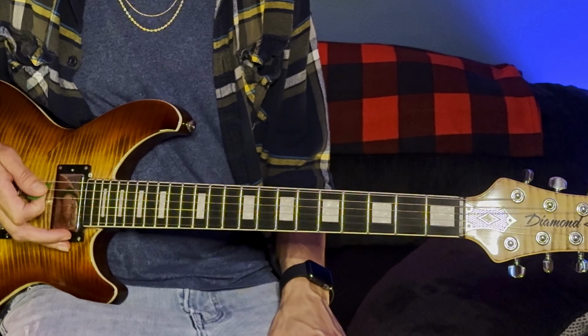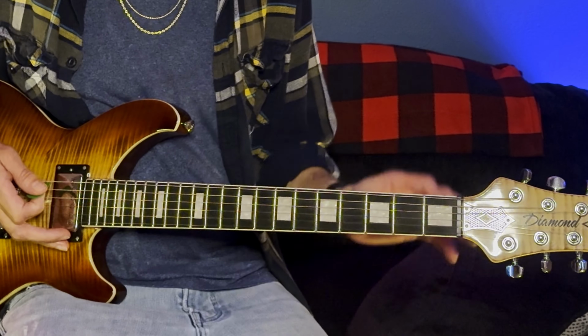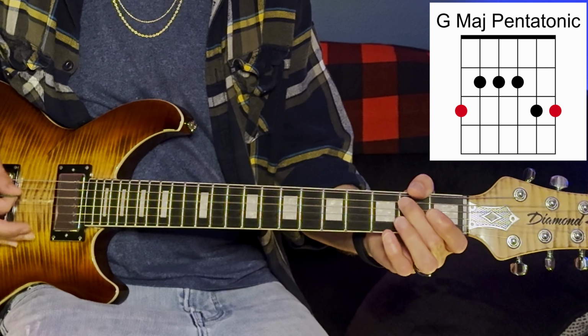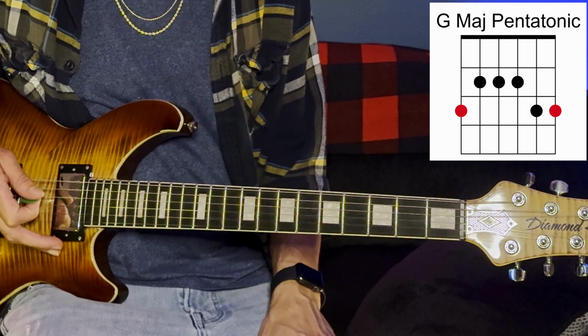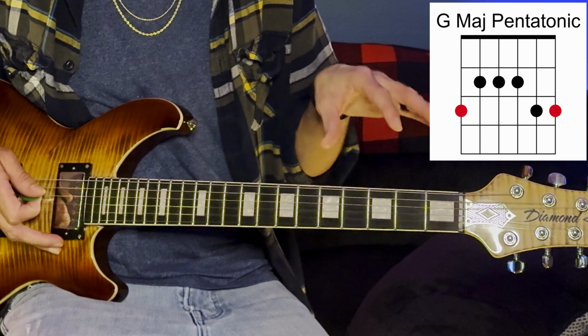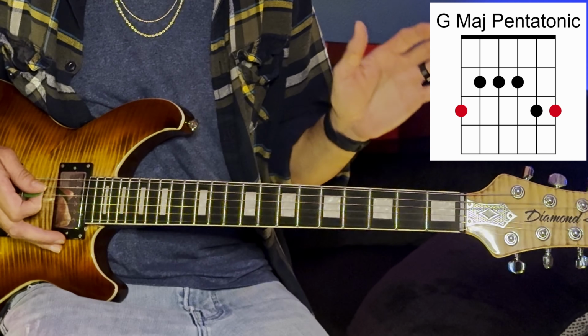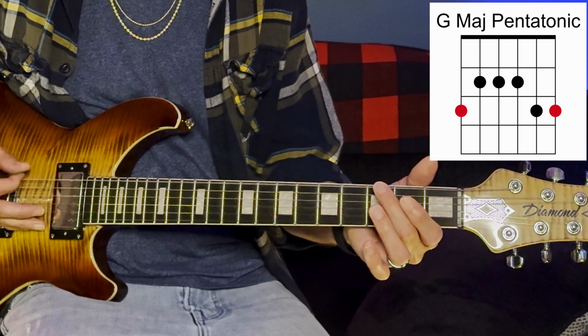Now, while we're down here, let's just run through the open position G major pentatonic scale. That is very familiar, at least it should be very familiar, because if you look at the chart here, it looks just like the E minor pentatonic scale.